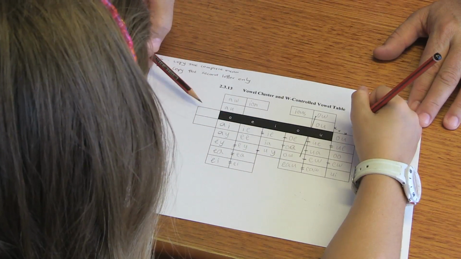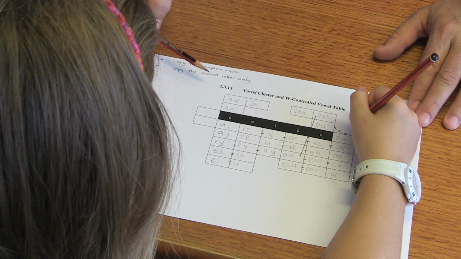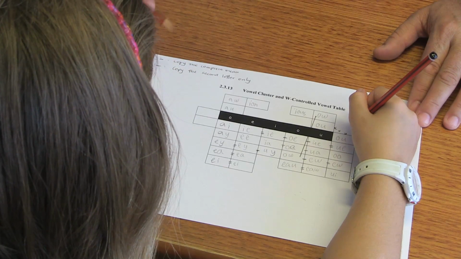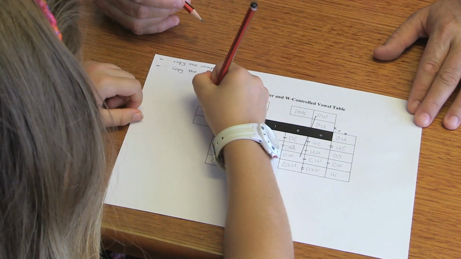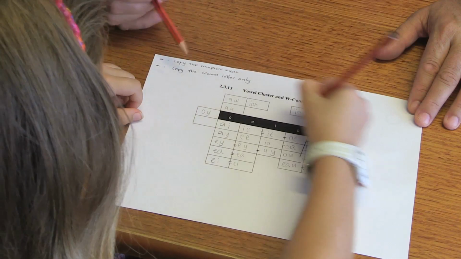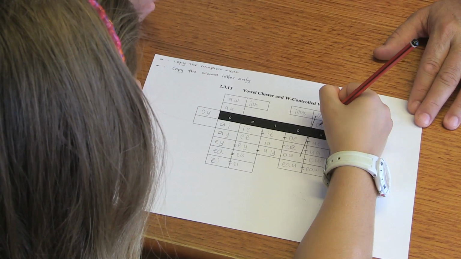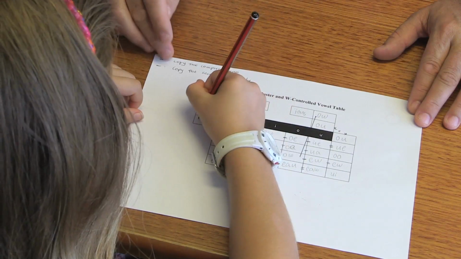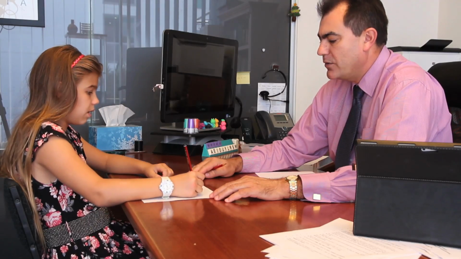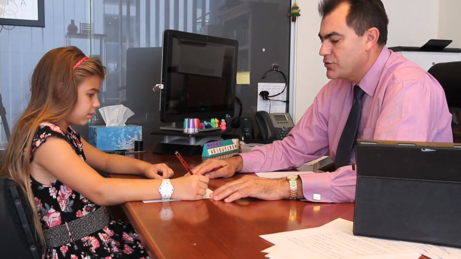Now finally, to finish off, we have two on this side, which will both say oi. So give me the oi like in boy. OY. Good. And the other one is oi like in boil. OI. O-I, so write in O-I. Well done, now we've completed our vowel cluster and W controlled vowel table.